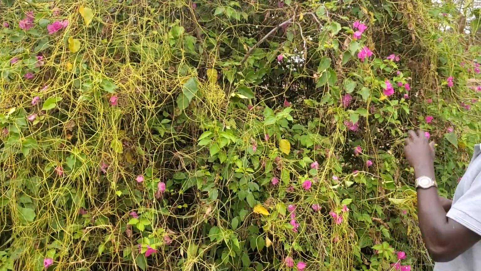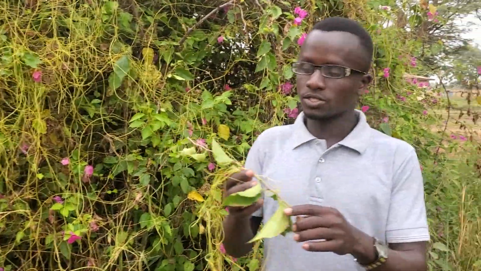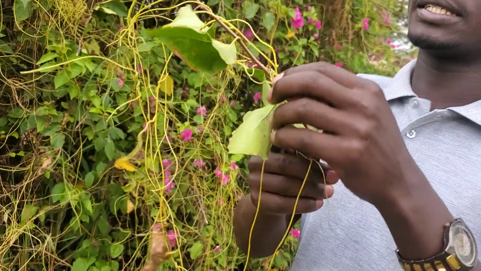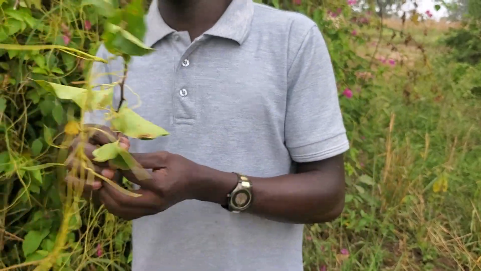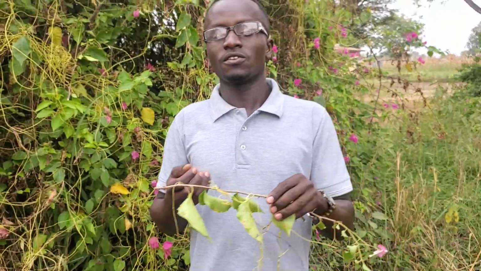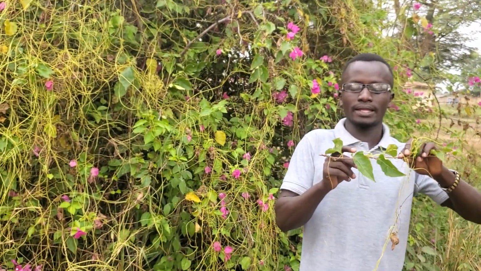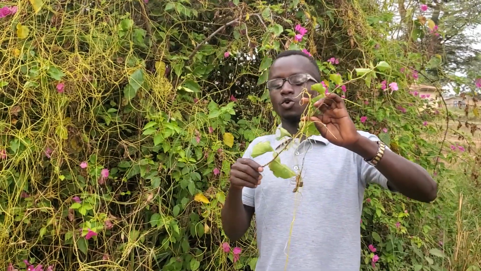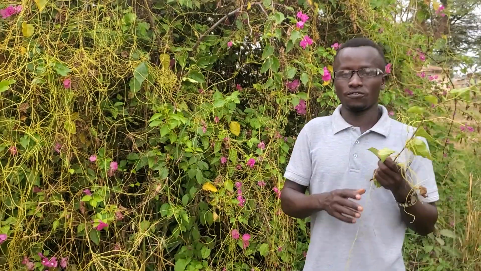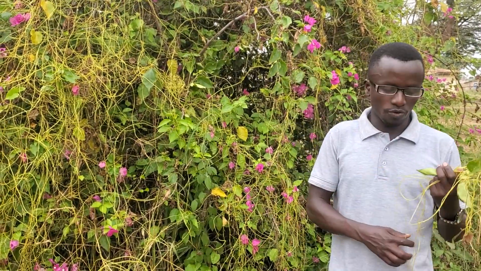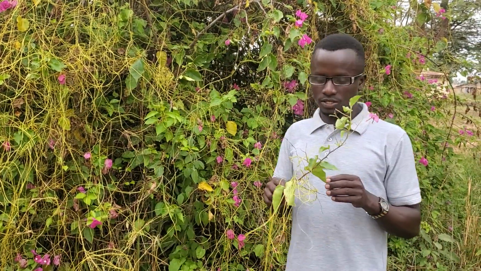So the plant has its haustoria. The haustorium is a part on it which attaches or clamps itself on the part of the plant, which makes it easy to absorb nutrients, for example carbohydrates, proteins and other things in the plant. So this plant attaches itself on other plants or hosts to get its food, because it doesn't have chlorophyll, it doesn't make its own food. It lacks a green pigment for photosynthesis.